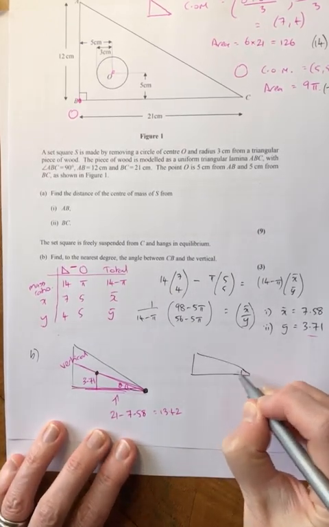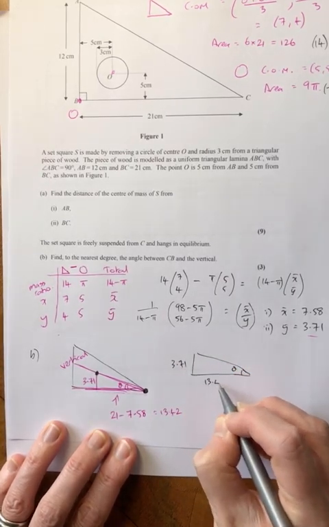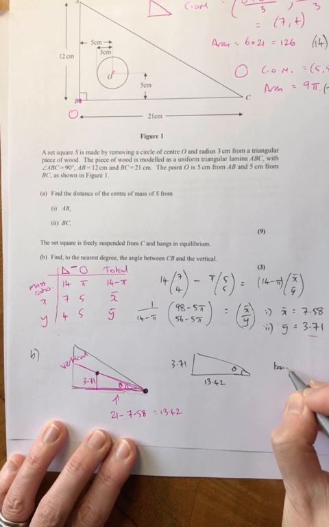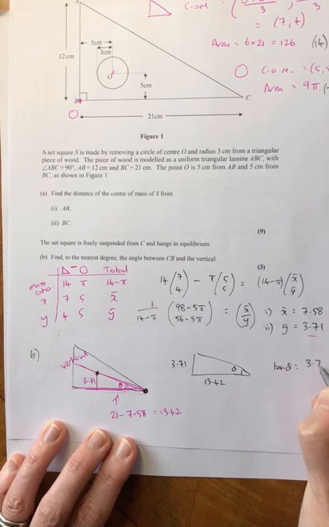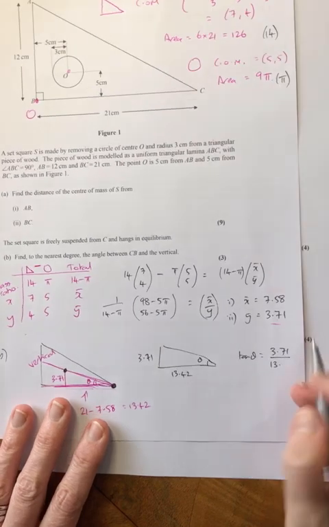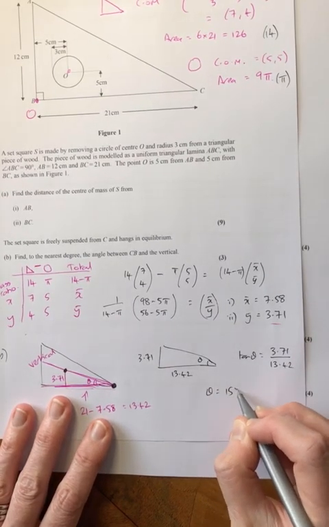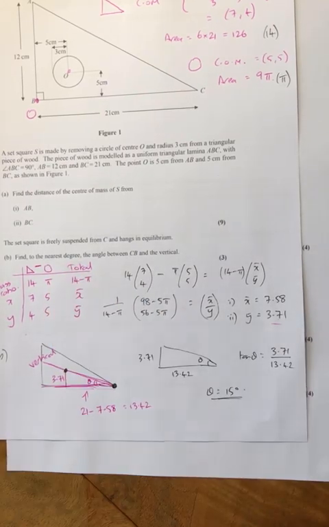So there's my triangle again. Here's theta, 3.71, 13.42. So tan theta, 3.71 over 13.42. Can we see that? Theta is 15 degrees. It wanted the nearest degree.